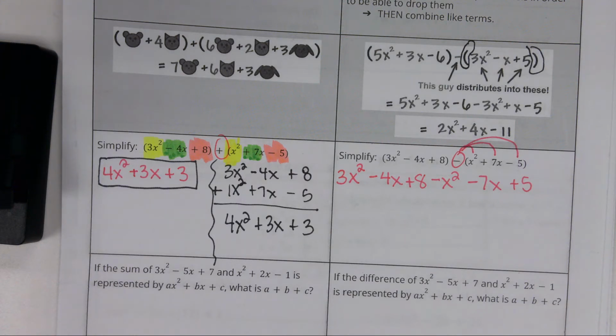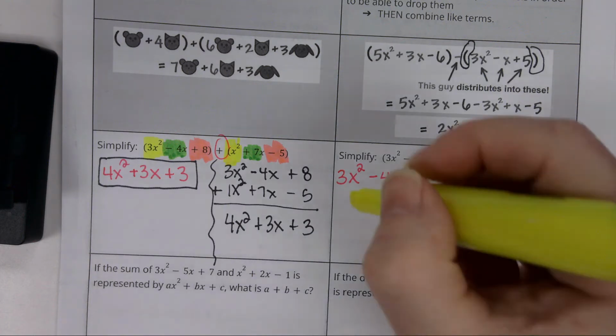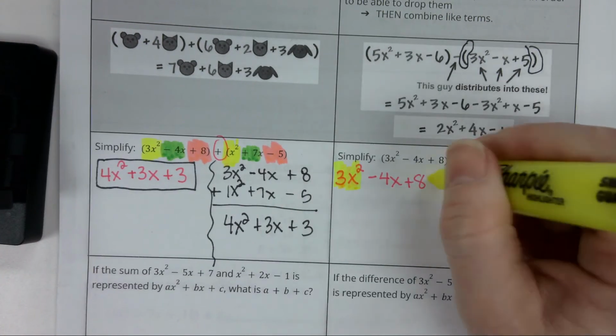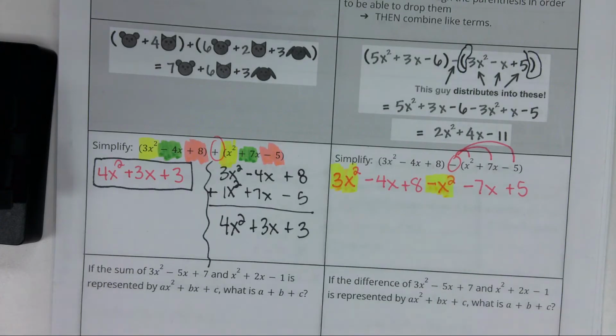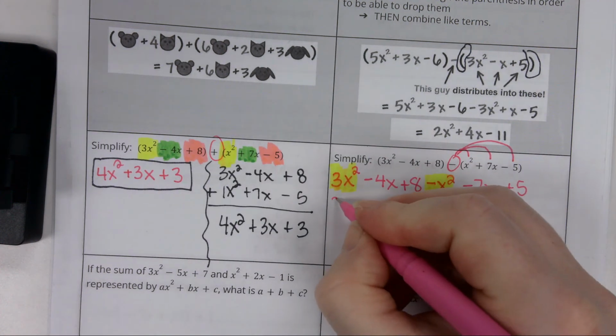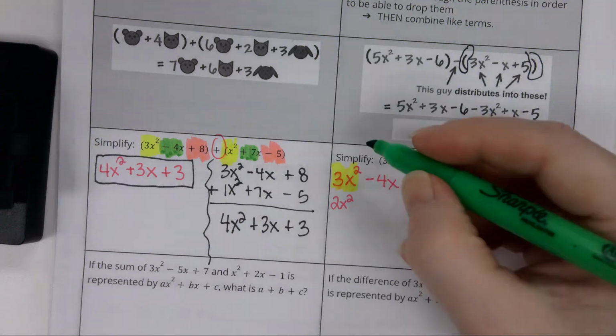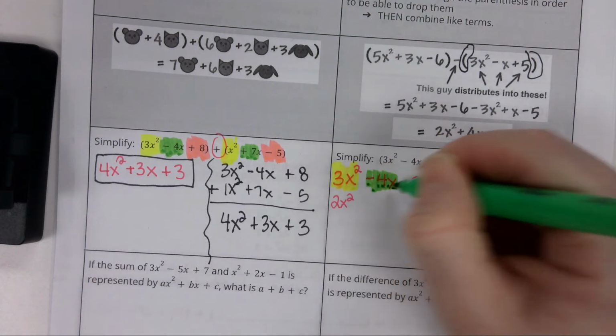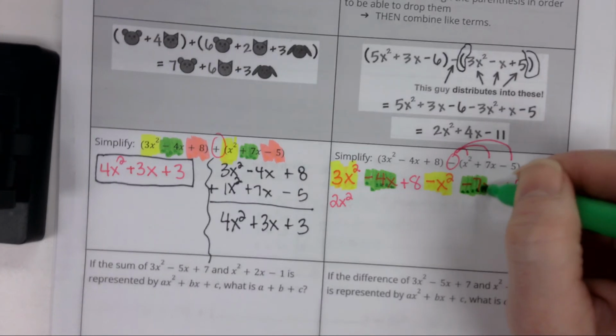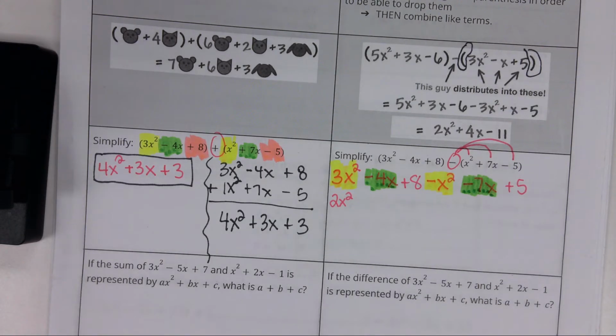And once again, I'm going to group my like terms together. So this time I have 3x squared, but I'm subtracting x squared. 2x squared? Yep. So I have minus 4x, and I have minus 7x. So think of minus 4x means I'm going negative 4, and then I'm continuing to go another negative 7. What would that give me? Negative 11 or minus 11x.